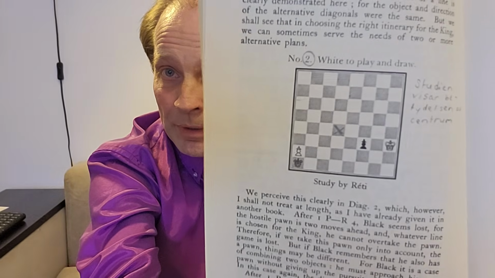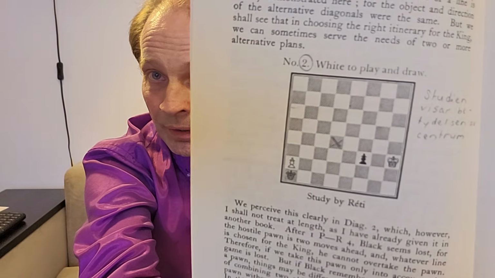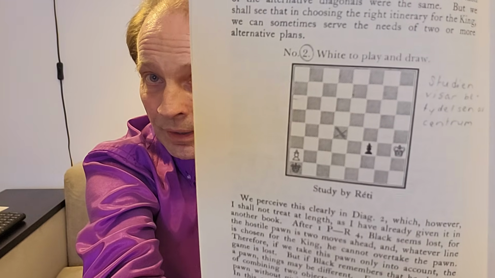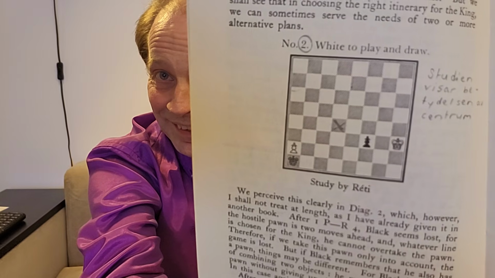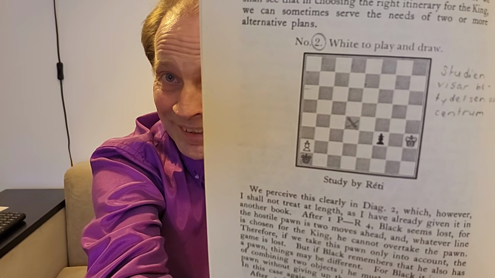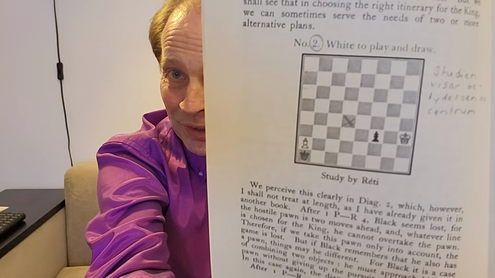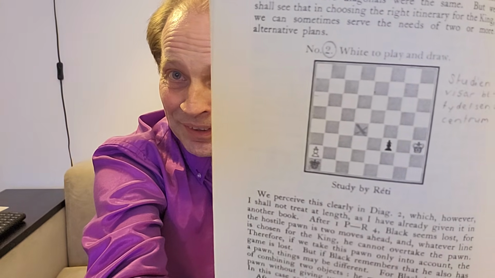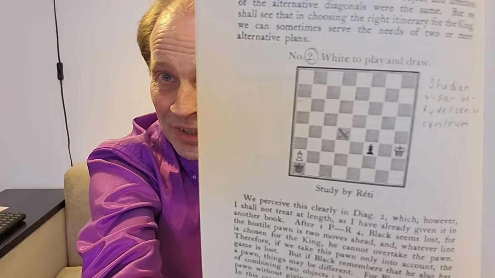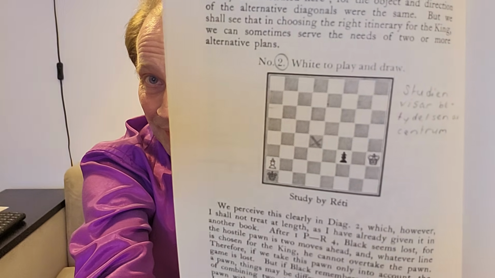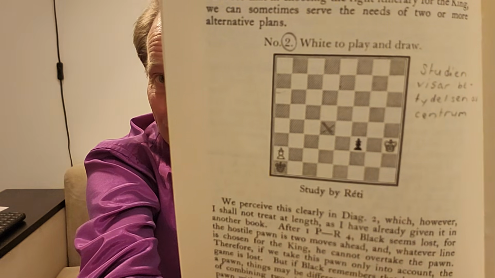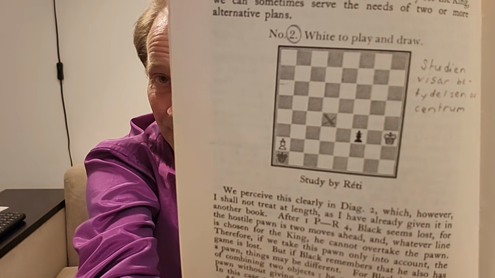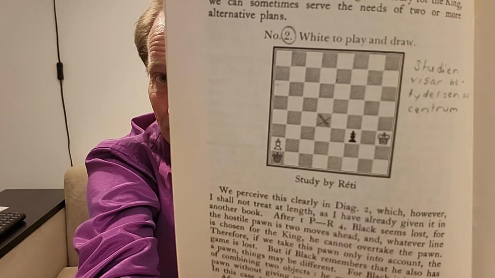For example, this is a very famous position, the famous study by Reti. But the reason I like this position, of course, I knew this study, but it's the perspective that this study, despite the fact that all the pieces are placed on the flanks, it still shows the importance of the center. Because as we all know, who are familiar with this study, the king must reach the e5 square to get the draw.